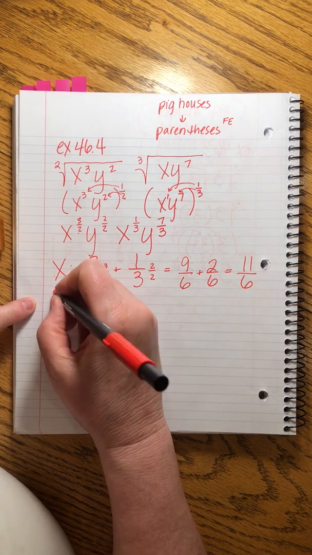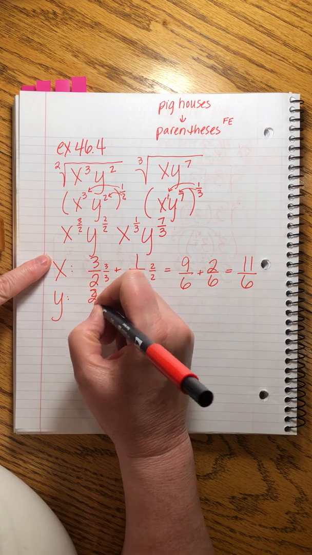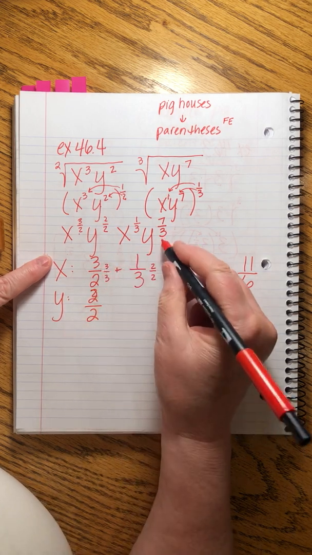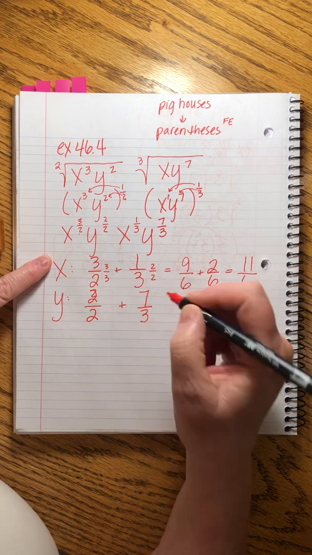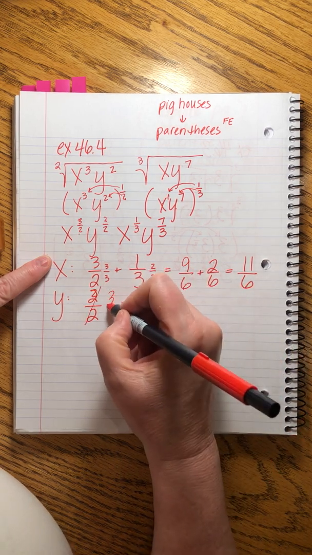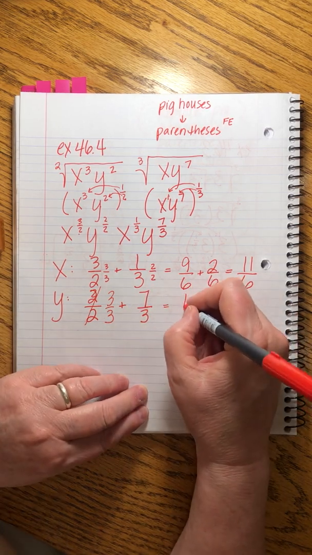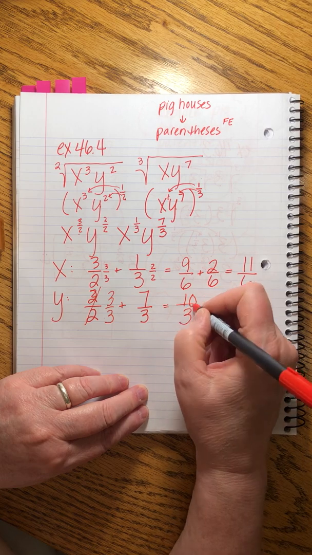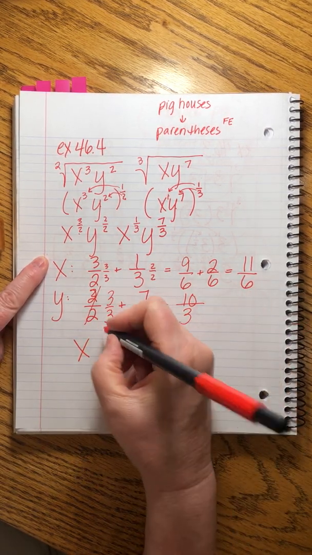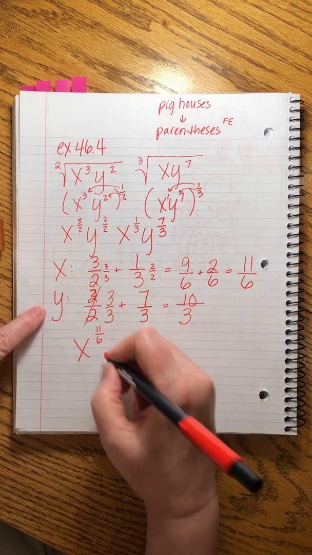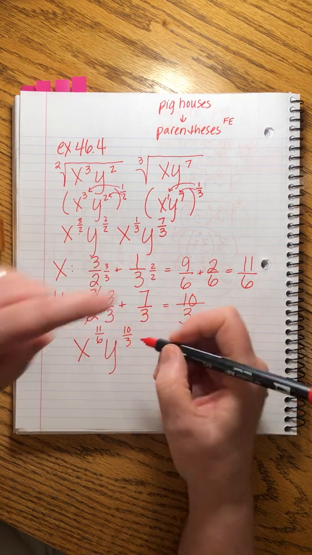And now for the y's. 2/2. I guess that I could write that as 1, but I'll just write 2/2 plus 7/3. All right, well, I'm just going to change this to 3/3 so the denominators match. And that equals 10/3. Whoops. Now I can write my final answer. X to the 11/6 times y to the 10/3. It's my final answer.